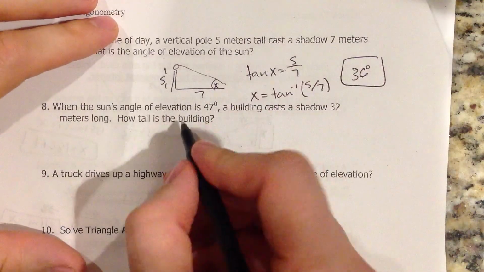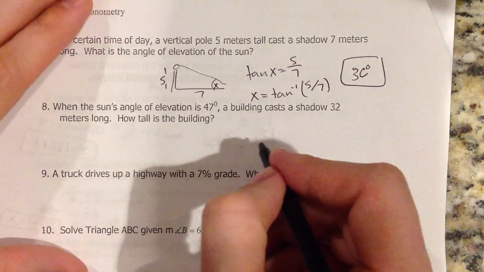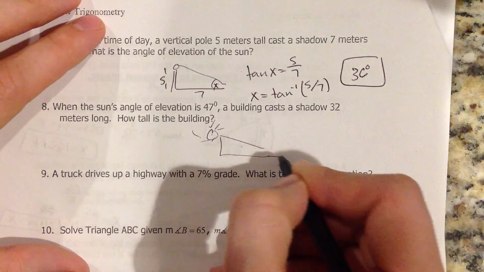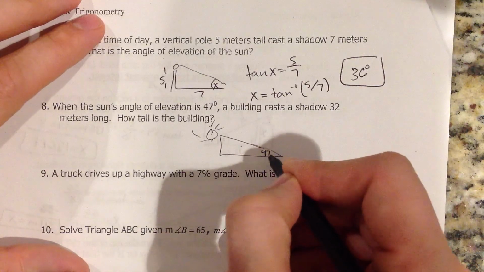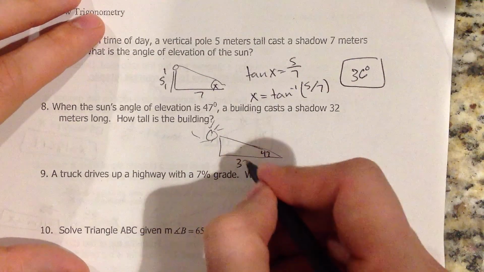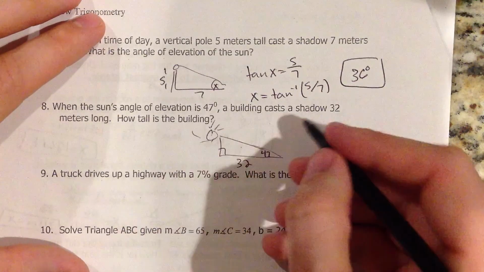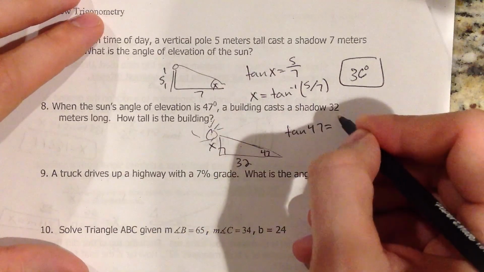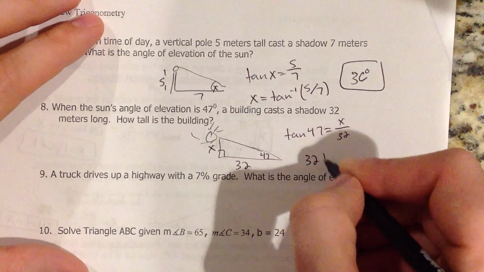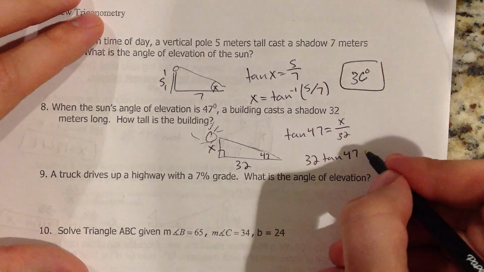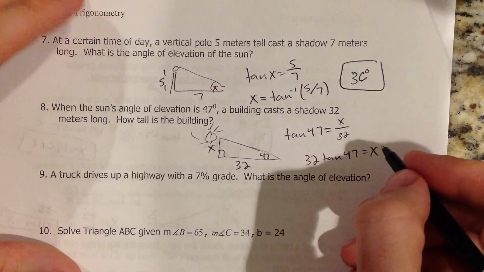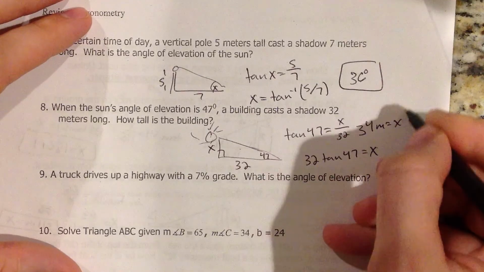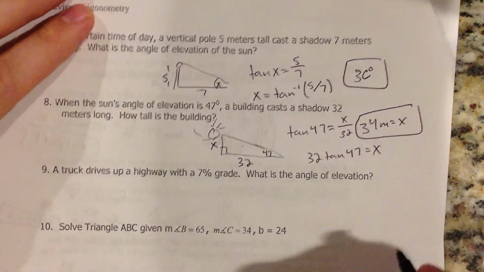Alright. When the sun's angle of elevation is 47 degrees, so here's my sun, angle of elevation of that sun is 47 degrees. A building casts a shadow that's 32 meters long. How tall is the building? This again is going to be tangent. Tangent of 47 is equal to an unknown height over 32. So 32 tangent of 47, that's going to be equal to x. And this is problem 8. You're going to get 34 meters for x once you punch all that out.